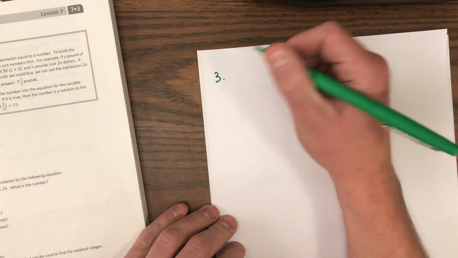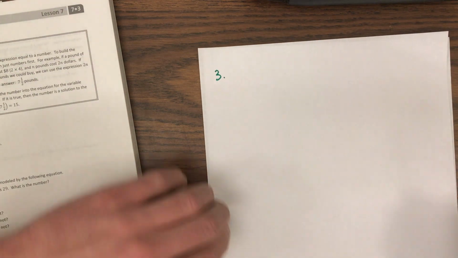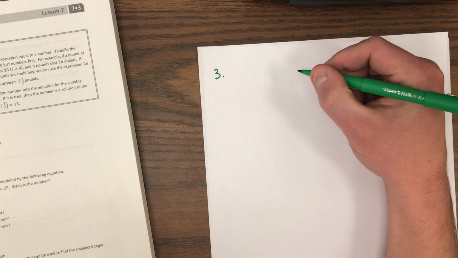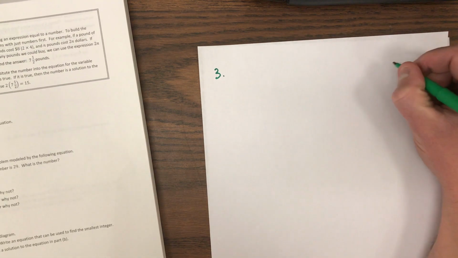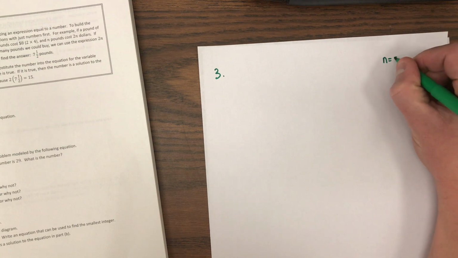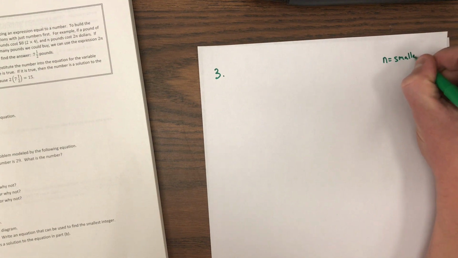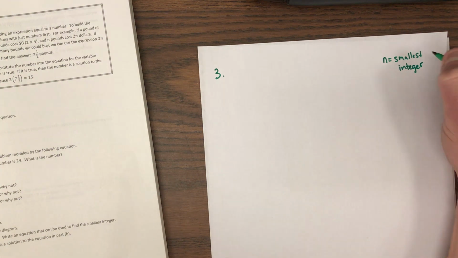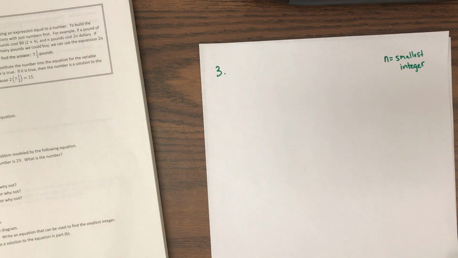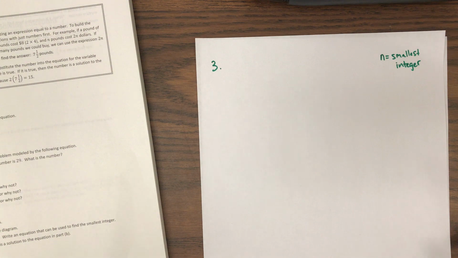So this is 3. Well, n is going to be the smallest integer, is what it says. Okay, so let's define that variable over here. n equals smallest integer. And then it says the sum of 3 consecutive integers.